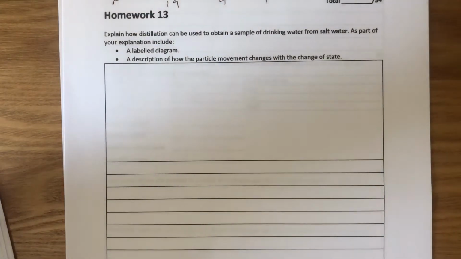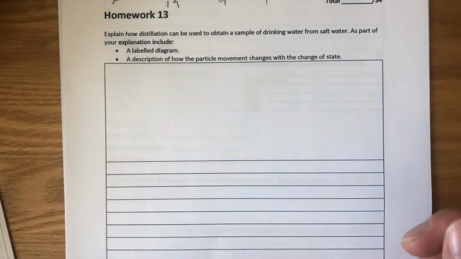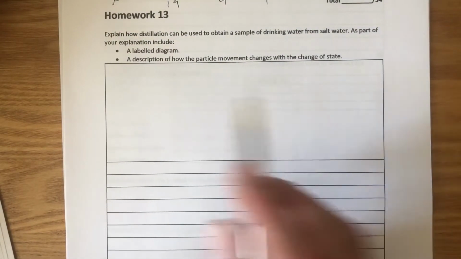On to homework 13. Homework 13 here, we've got a couple of questions about separating techniques and then a couple more calculations. Separating techniques are a little bit more straightforward, but having said that, most students get these questions wrong in exams because they've overlooked them in revision and they haven't learned the basics. So that's why it's a good homework to do.